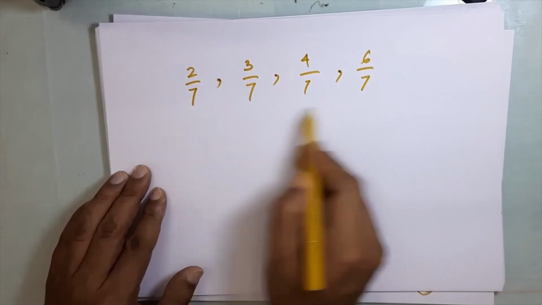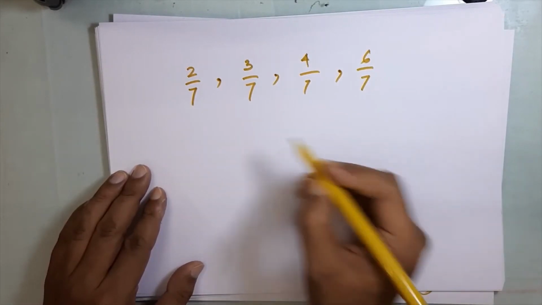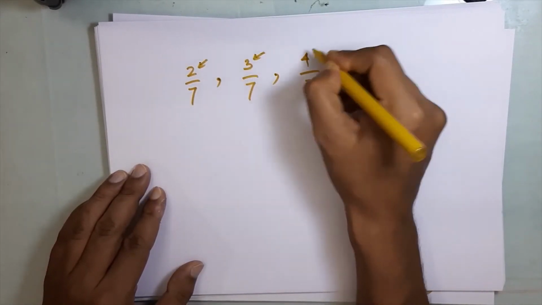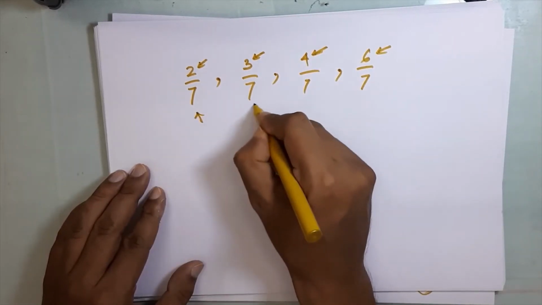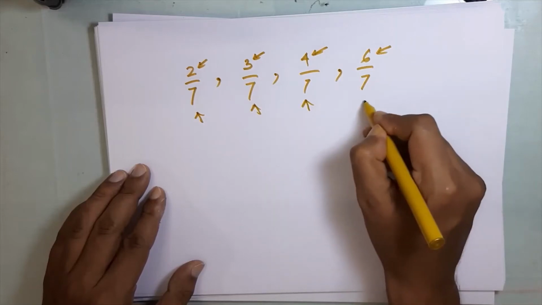If you see here, what is your numerator? The numerators are 2, 3, 4, 6. And what is your denominator? 7, 7, 7, 7.